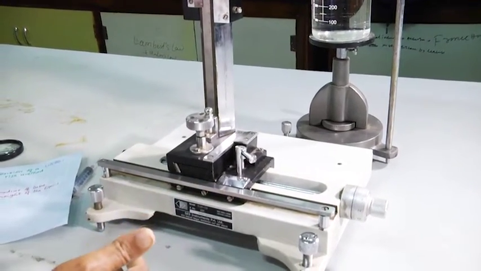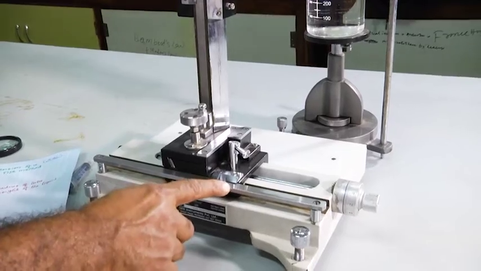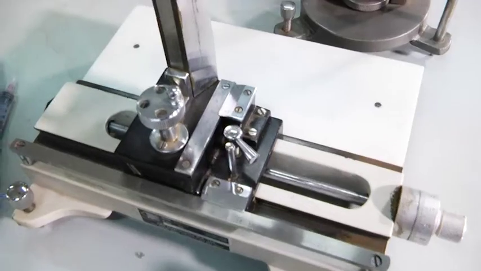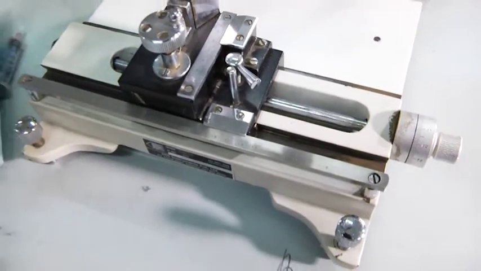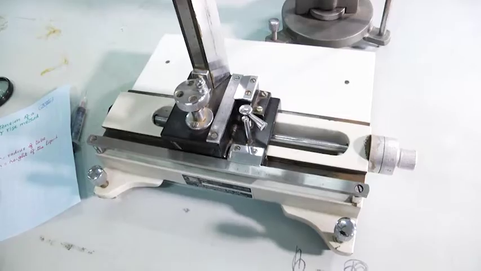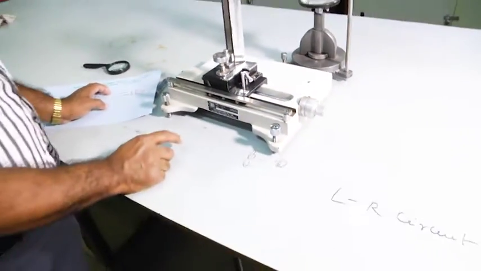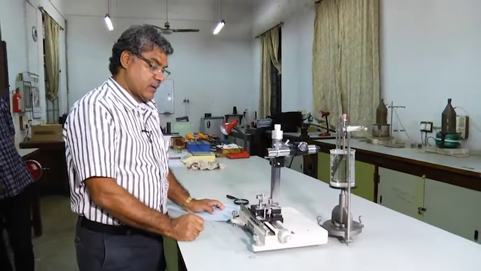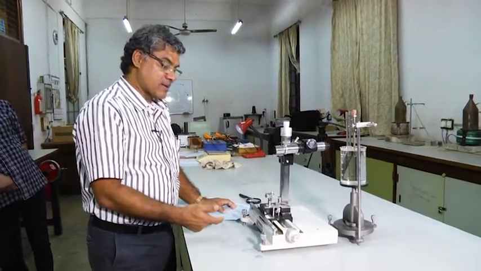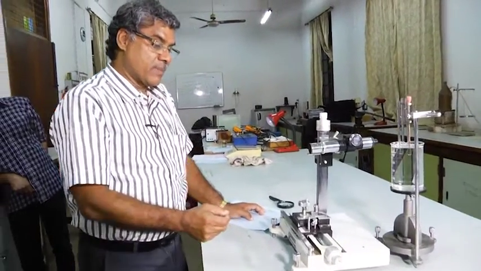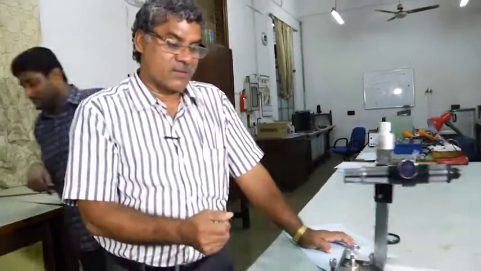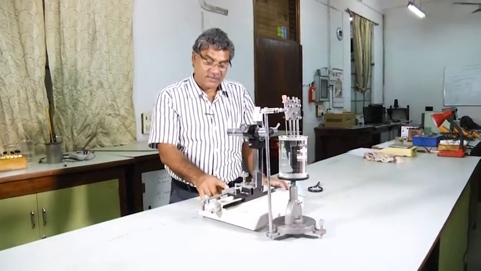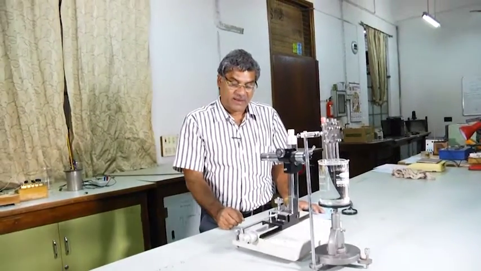How do we find it? Here you can see there are 50 divisions on the vernier scale that coincide with 49 divisions of the main scale. To calculate the vernier constant, we have to know the value of one small division of the main, linear scale, which here is 0.5 millimeter.